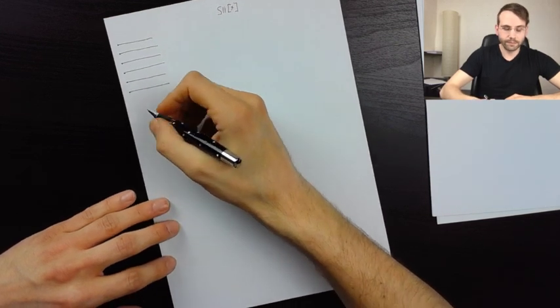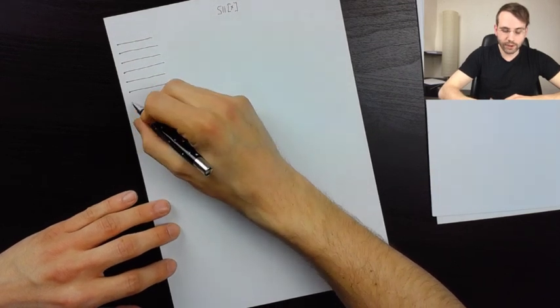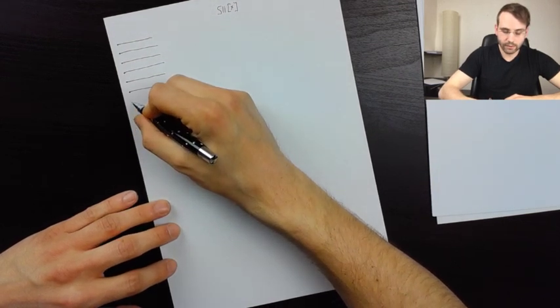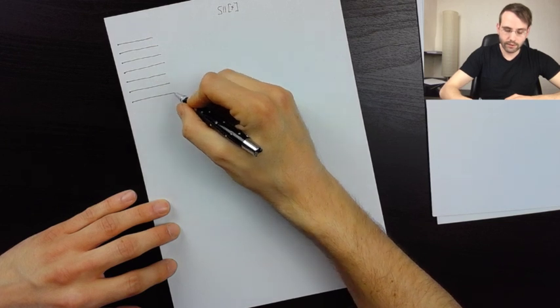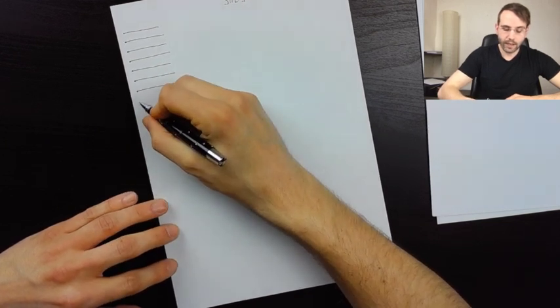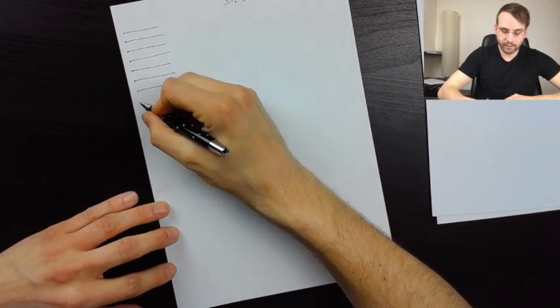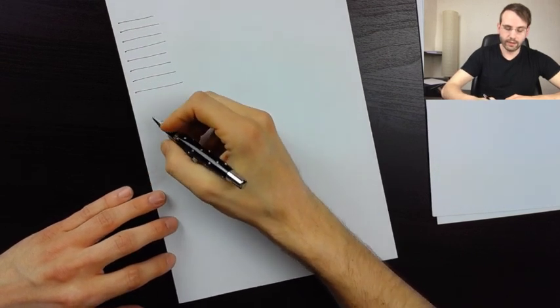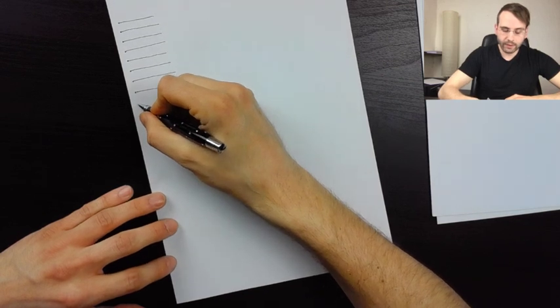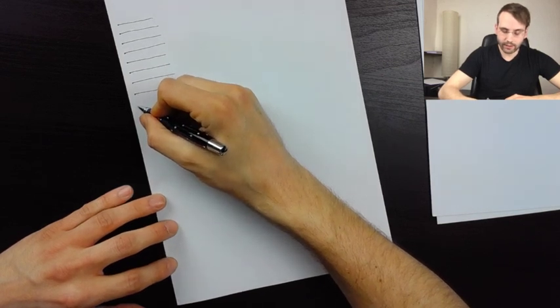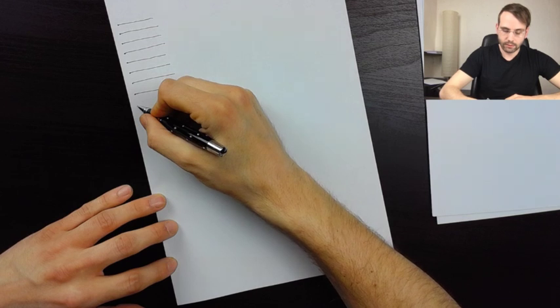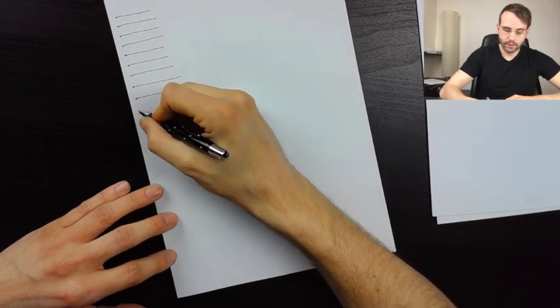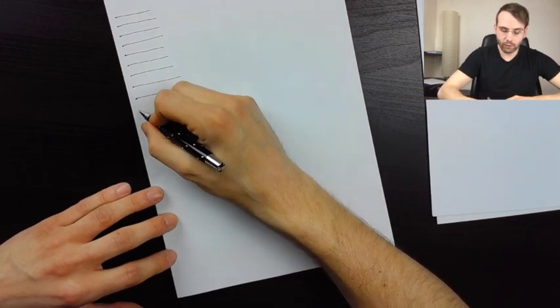Write it down. How is the temperature at target X? And write it down. Are there sounds at target X? And write it down. How is the dimension at target X? Write it down. Is it more high or more low?